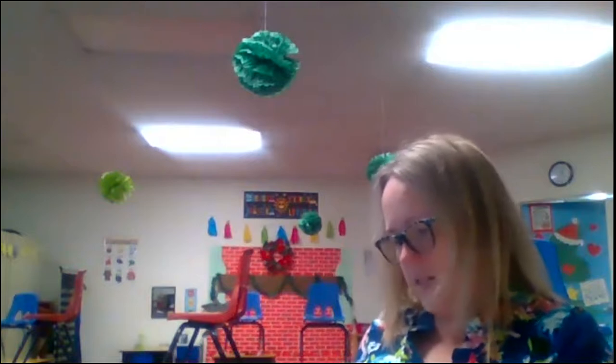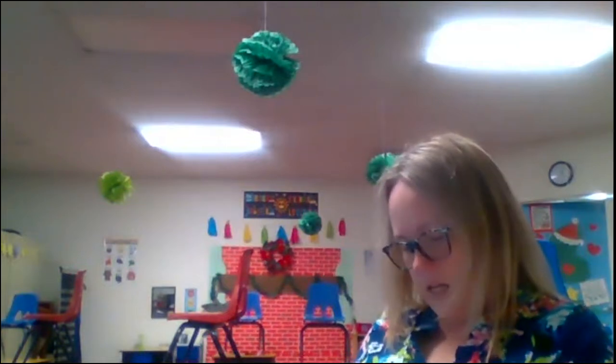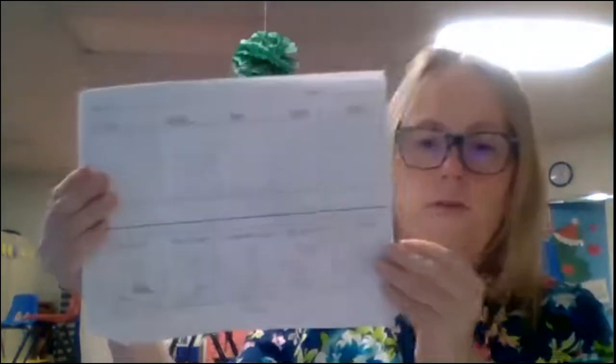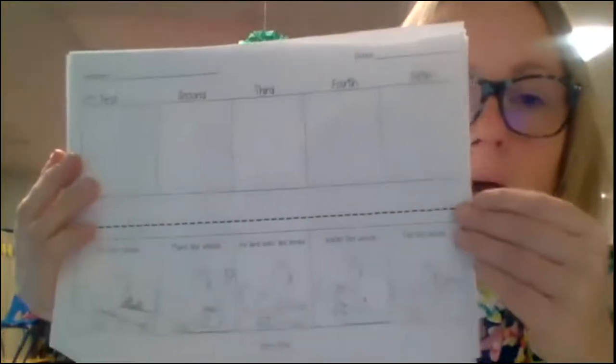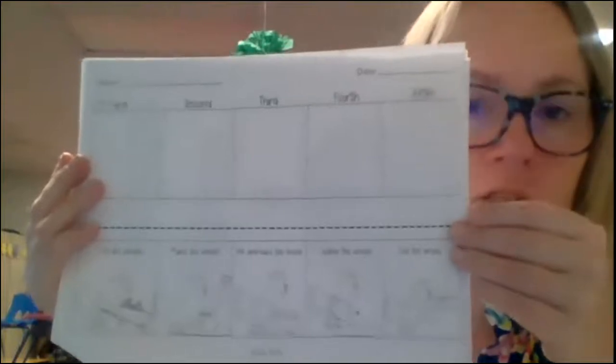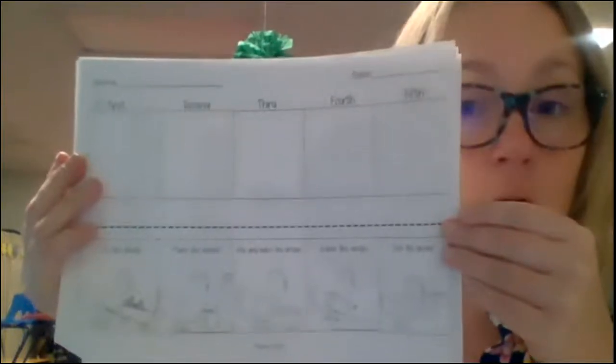We're going to talk about the sequence of events in the little red hen. So in your packet, this is the last page in your packet, you have a sheet that looks like this. And as part of your assignment, you are supposed to look at the pictures and sequence them. So when we sequence, we talk about those sequence words: first, second, third, fourth, and fifth.